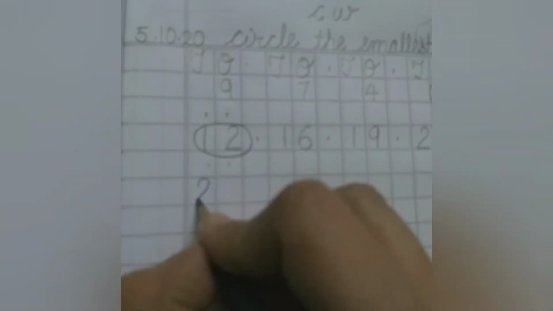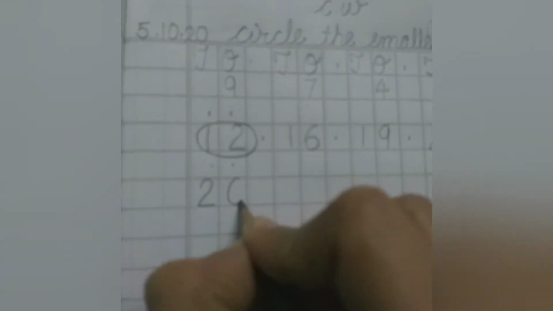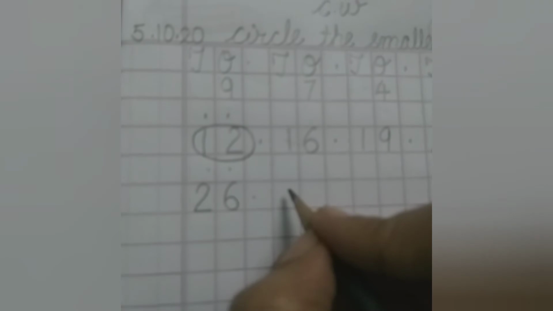Okay? Now again leave the block. Now see, 26. Again leave the block. 29. Leave the block. 22. Leave the block. 24. Again leave the block. And 23.